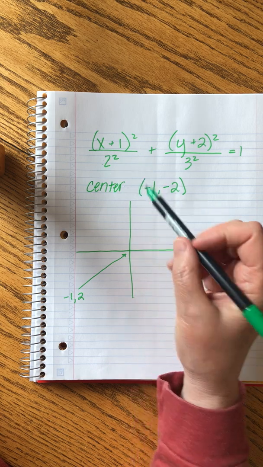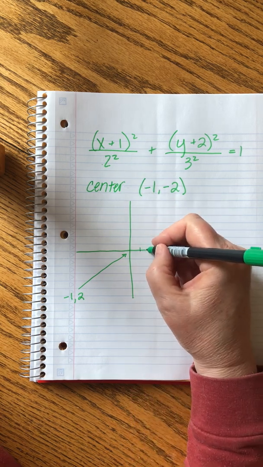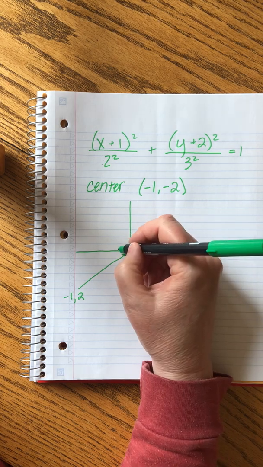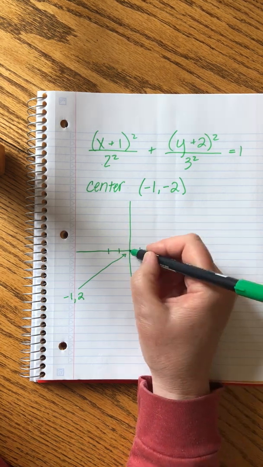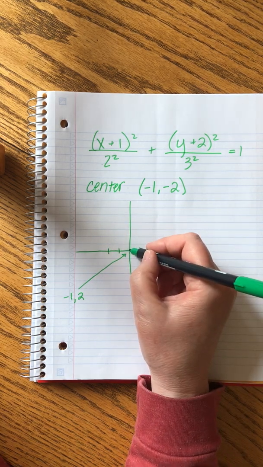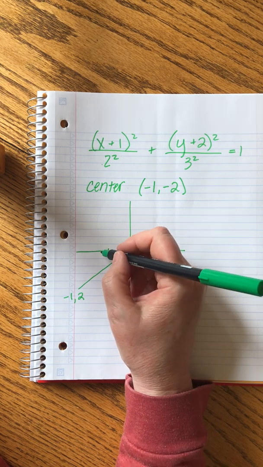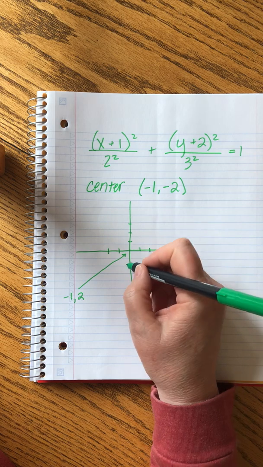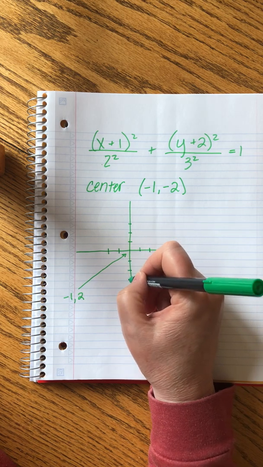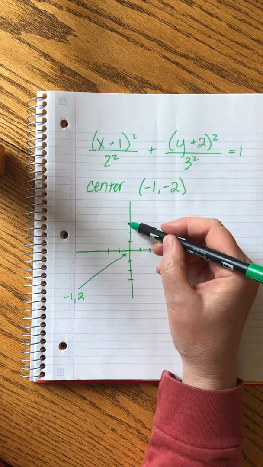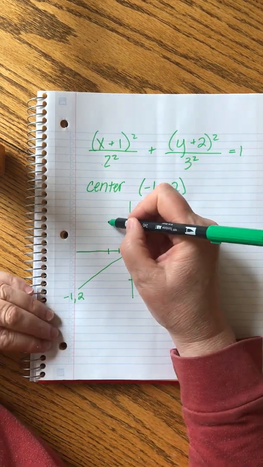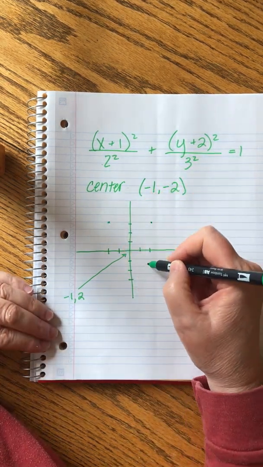So the box is going to be 2 units positive on the x-axis and 2 units negative. It doesn't matter that our center isn't 0 anymore. We're just going 2 this way and 2 that way. Then we're going to go 3 that way and 3 that way on the y-axis, because 3 is associated with y, and this allows us to draw our box.